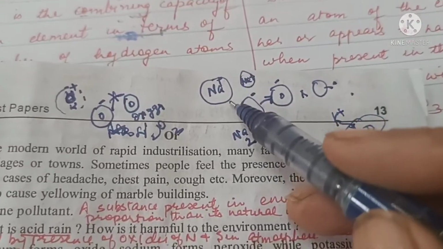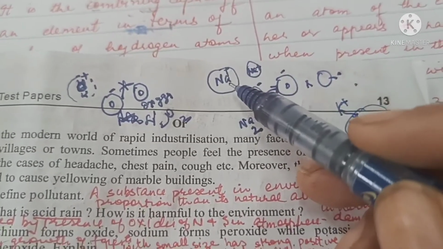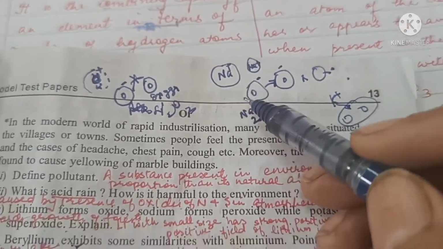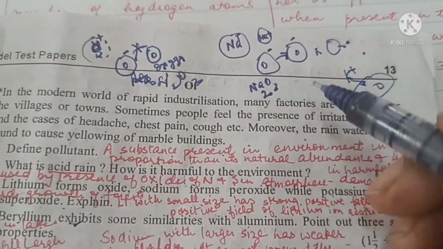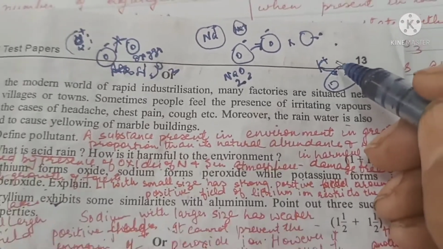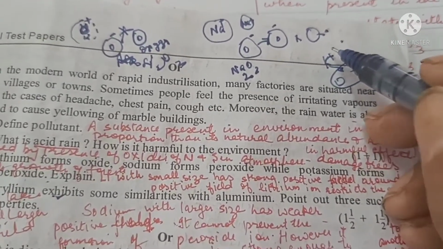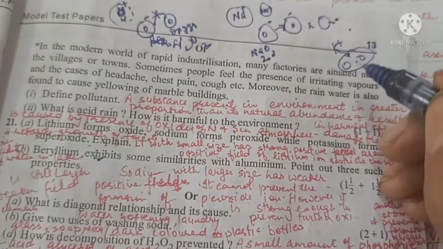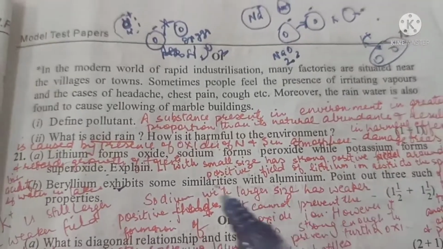But this positive field is still strong enough to restrict sodium from forming superoxide. Whereas potassium ion is still larger in size, the field is still weaker and allows the spread from peroxide to superoxide. So potassium can form superoxides.